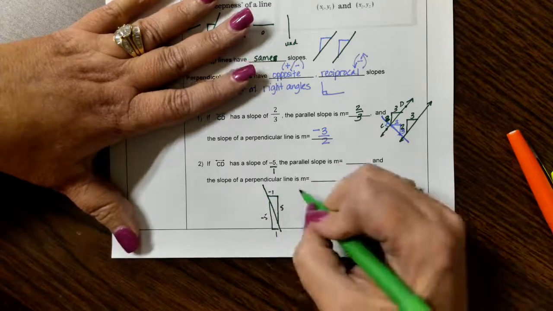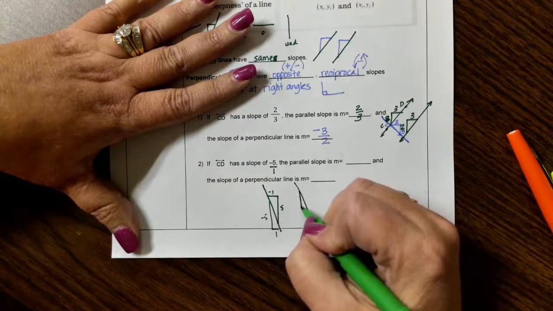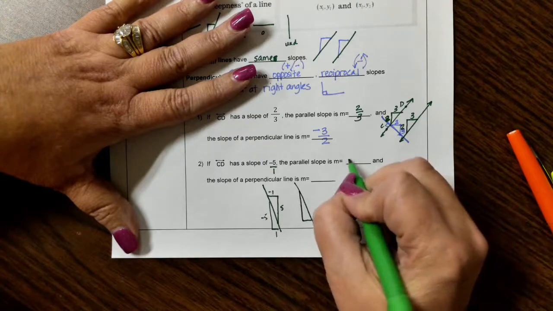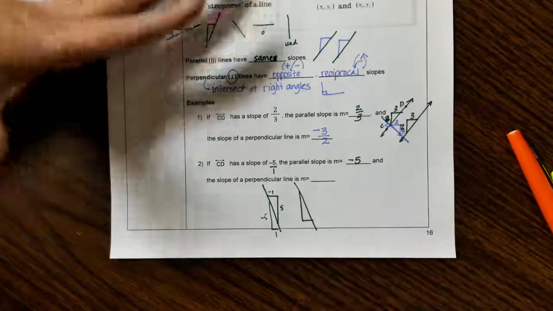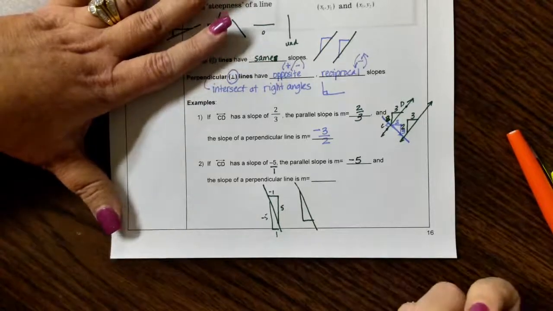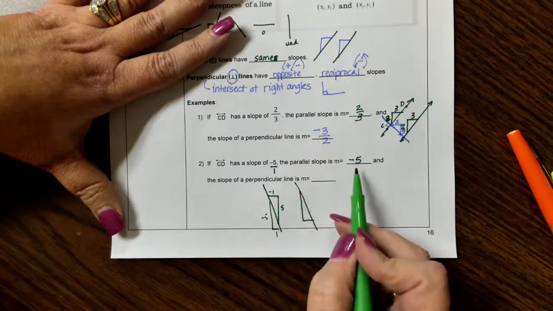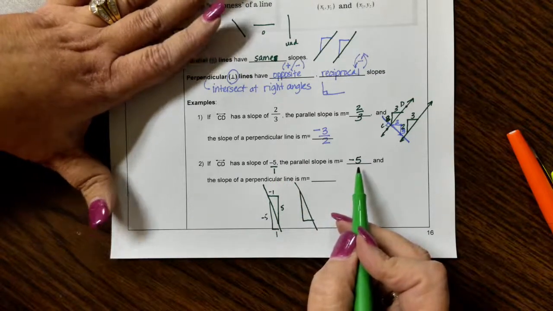So if I want to draw a line that is parallel to that, it is going to do exactly the same. It's going to go down 5 and over 1. So it's going to maintain the same slope. Now when we report slope as an answer, we always refer to it as a simplified fraction. So we would never put -5 over 1 as an answer. We would always want to simplify that to -5.